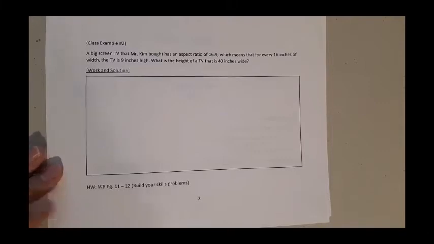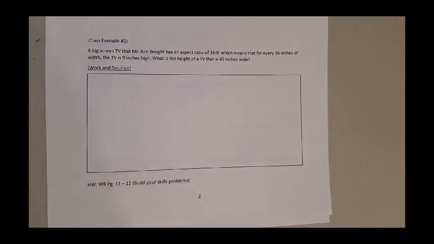All right, one of our last examples for today. Number 2, a big screen TV that Mr.